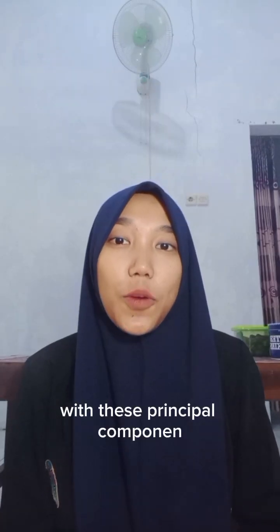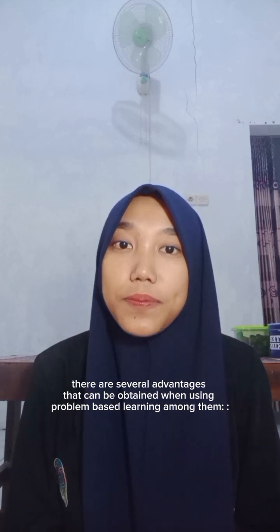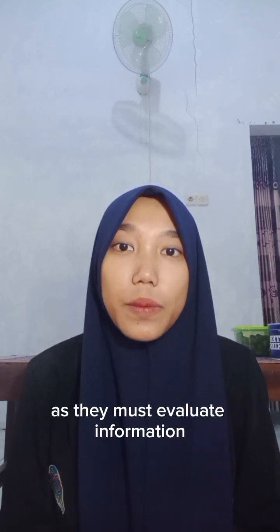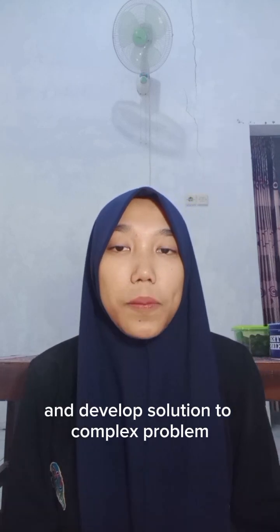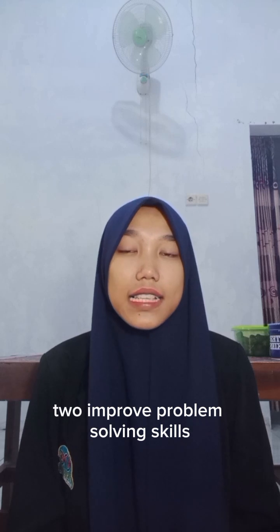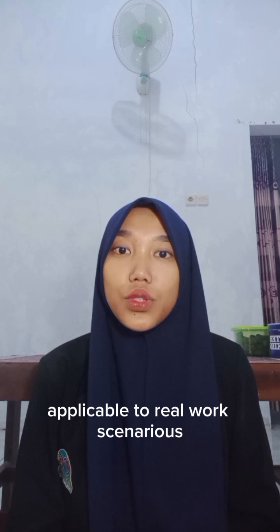With these principal components, there are several advantages that can be obtained when using problem-based learning. Among them: 1. Enhance critical thinking. Problem-based learning encourages students to think critically and analytically, as they must evaluate information and develop solutions to complex problems. 2. Improve problem-solving skills. Students practice and improve their problem-solving abilities, applicable to real-world scenarios.